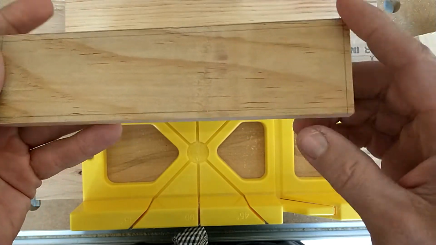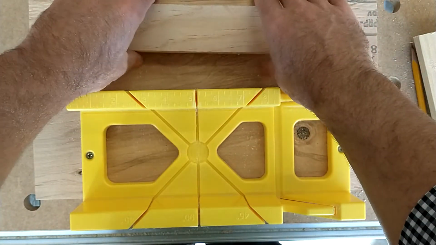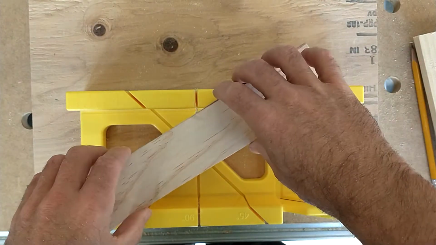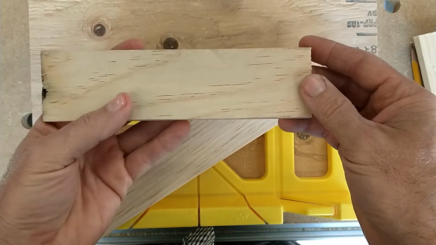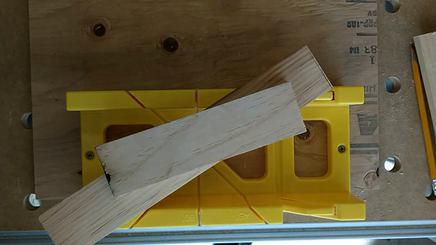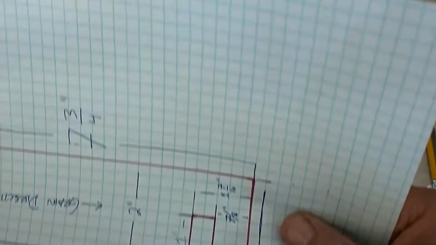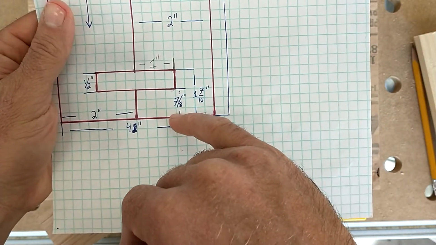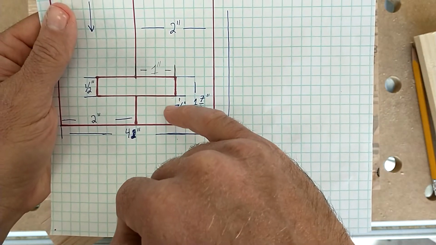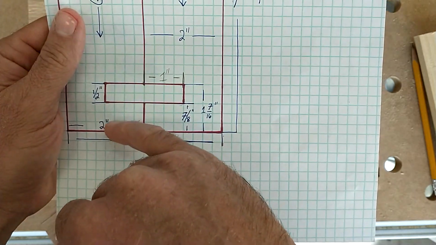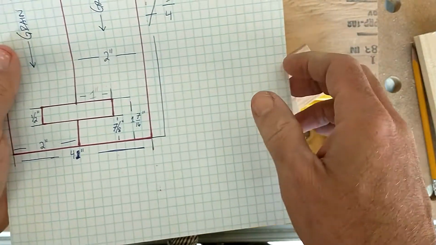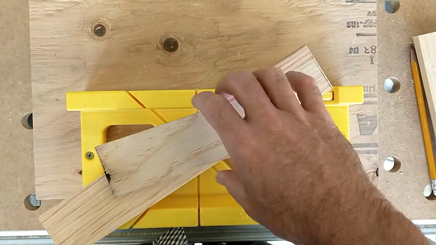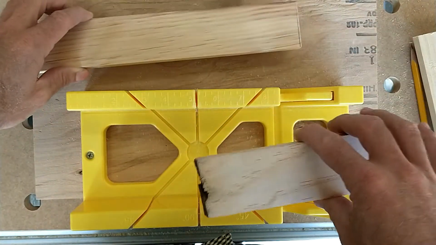Okay, here's a video on how to identify the parts of a board. One of our objectives for this project is to learn how to read a set of plans, a set of plans that looks like this. It doesn't give you word instructions, but it gives you numbers and a drawing which you have to follow in order to build your project. In order to understand these plans, we have to know the parts of a board.